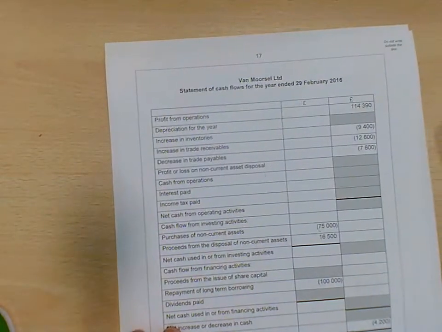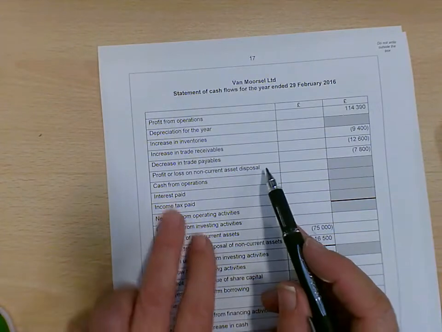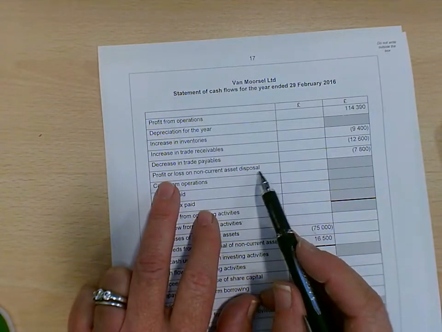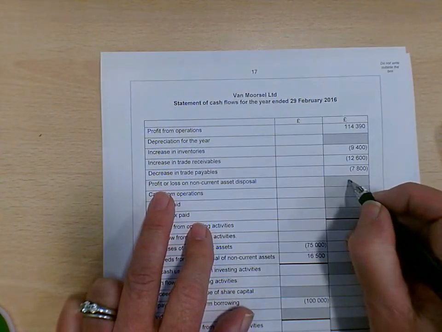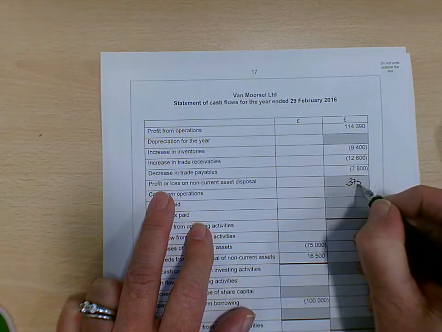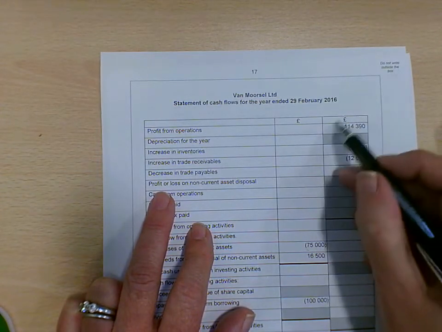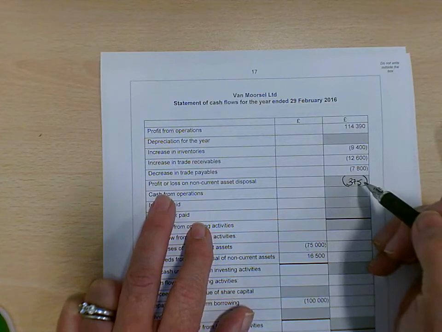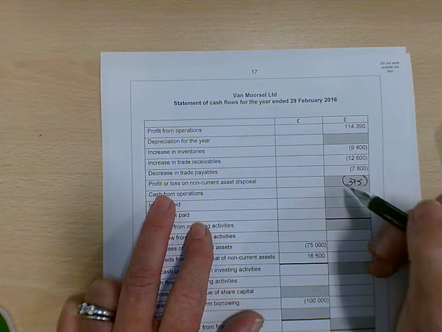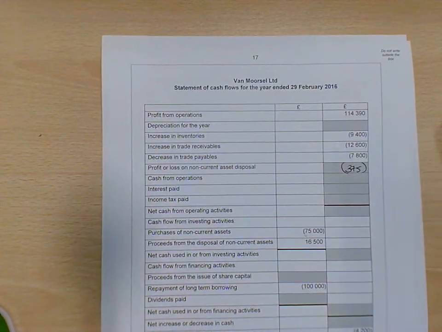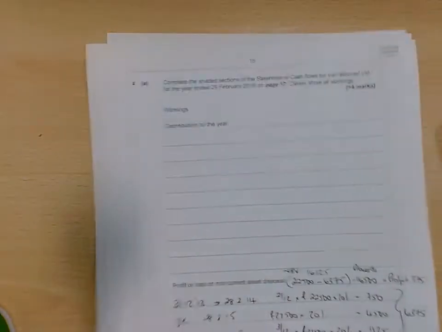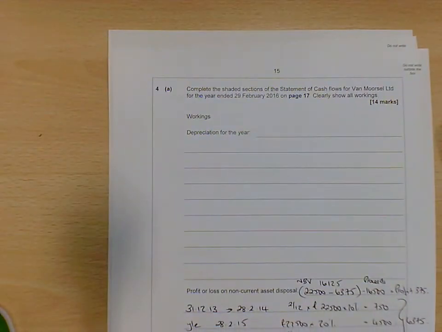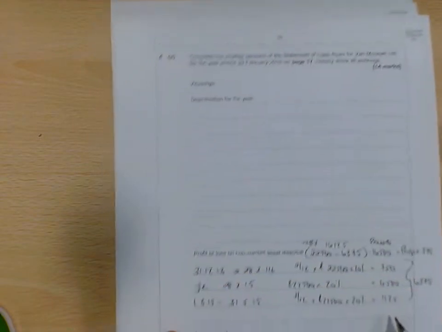We could actually include that. We could pop that in here. So profit or loss on disposal of the non-current asset. Remember that needs to be deducted. A profit on disposal will have increased profit, but it won't have an impact on cash. So we need to remove that, take it away from the profit from operations. Okay. So now that we've done that, we can work out the depreciation for the year.